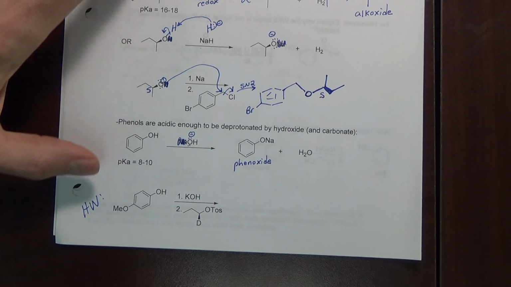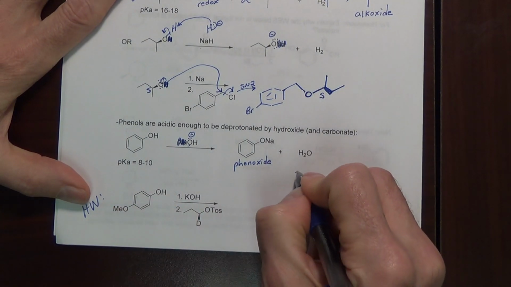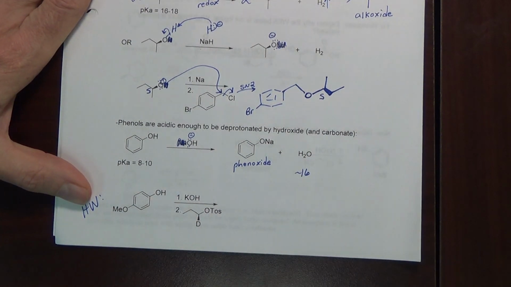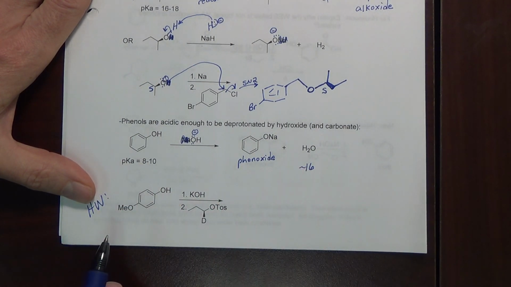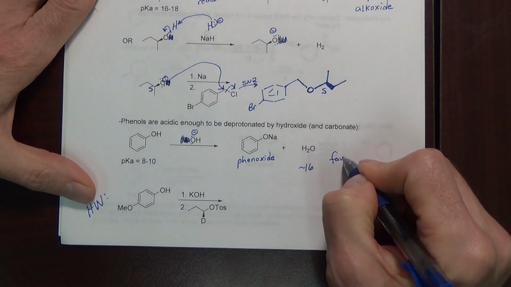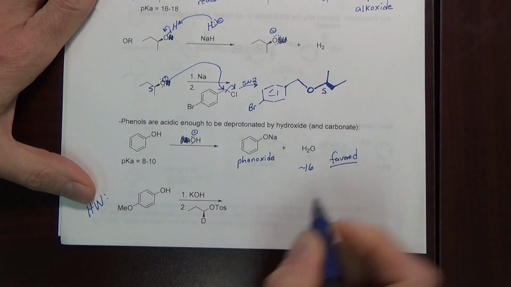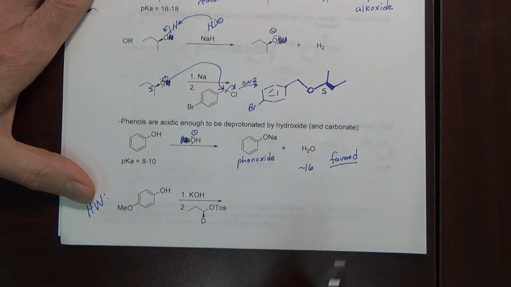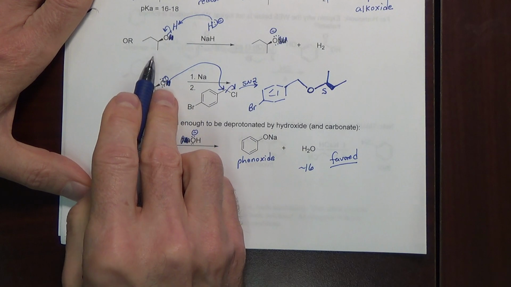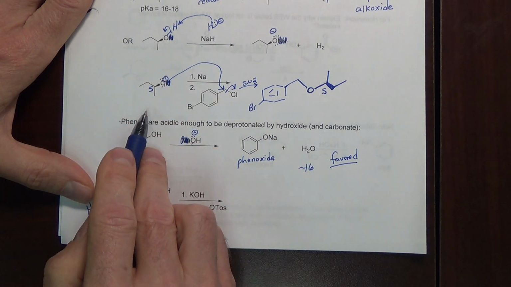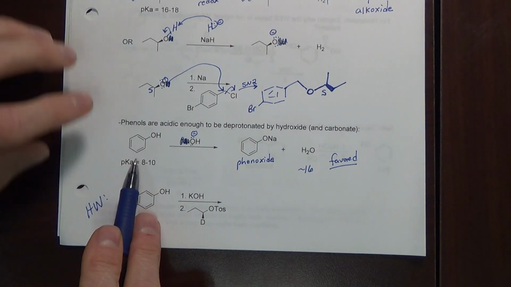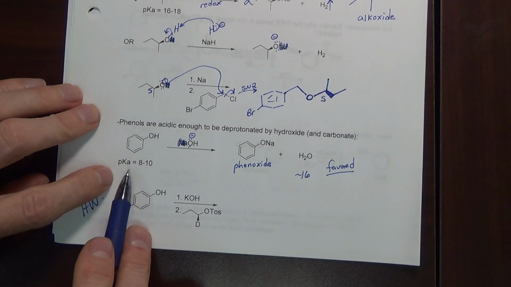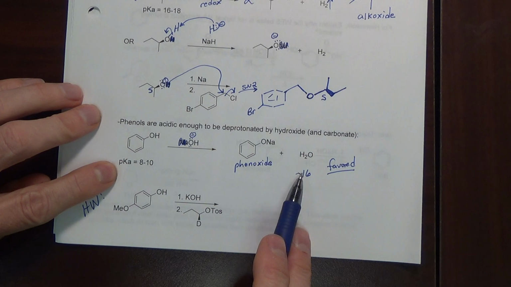And if you know how to use pKa's to judge equilibrium, let's do that down here. The pKa of water is about 16. Which side's favored, 10 or 16? Well, 16 is favored, and so we get the phenoxide favored. But up here, if this was 16, a regular alcohol, which side would be favored, 16 or 16?